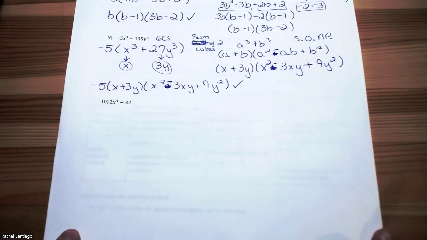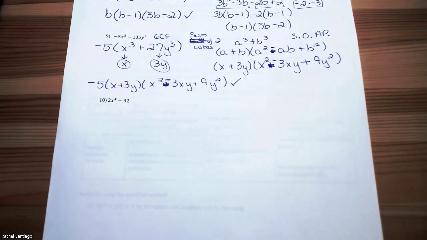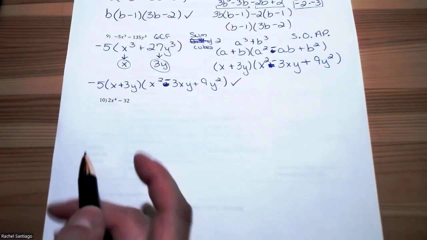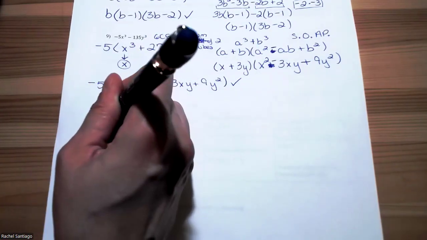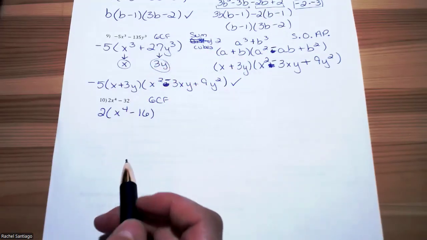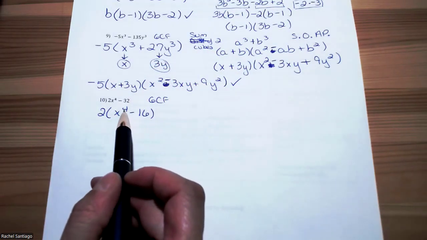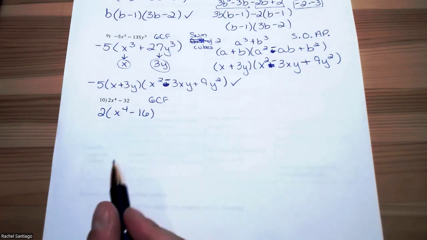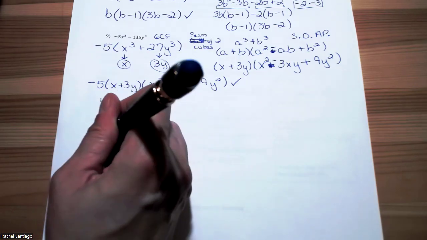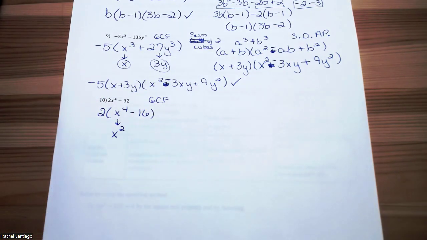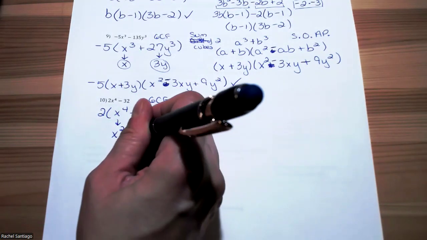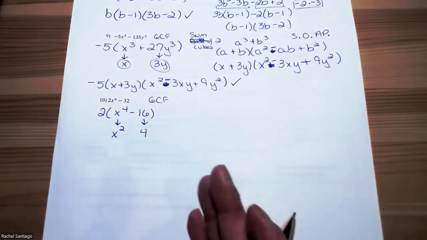Okay, now that I totally fixed my mistake, let's go for it. We're going to factor out that 2 first. That leaves us with x to the fourth minus 16. So we started with GCF. Now, I definitely notice that this is a perfect square, and so is this one. Before it was x to the fourth, it was x squared, right? Because x squared times x squared is x to the fourth. And before it was 16, it was a 4, because 4 times 4 is 16.